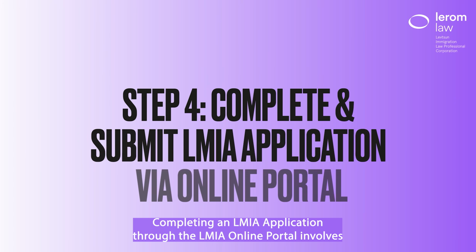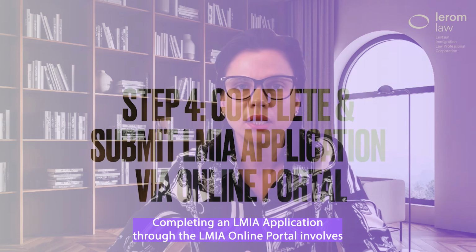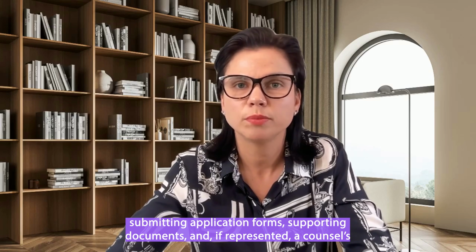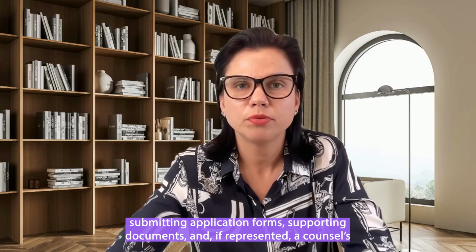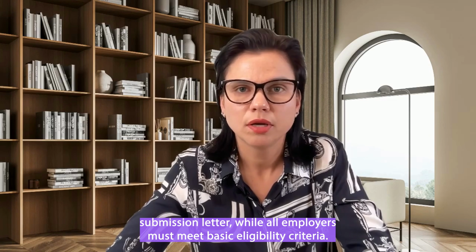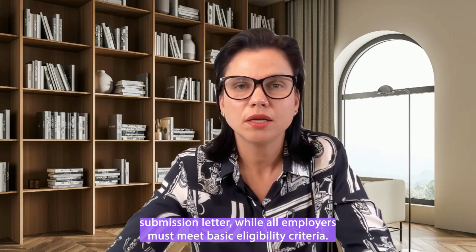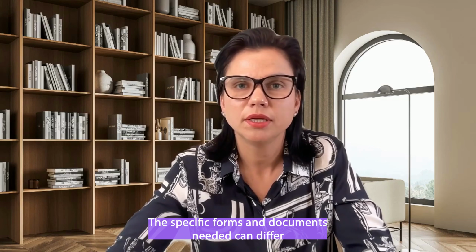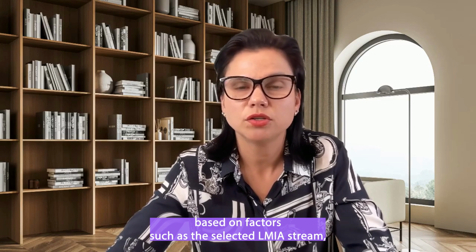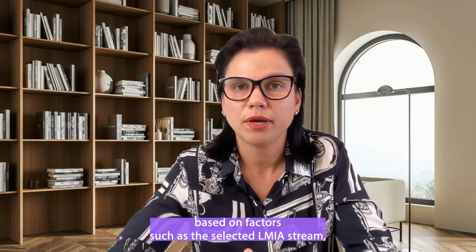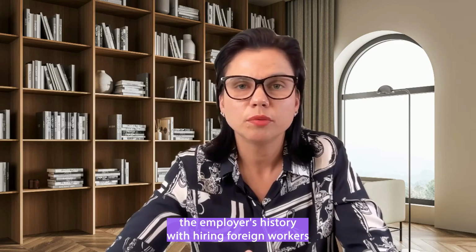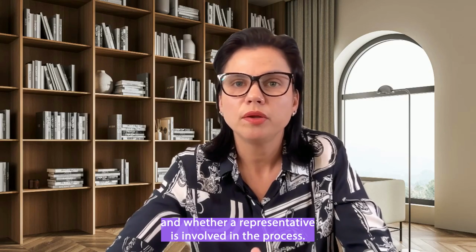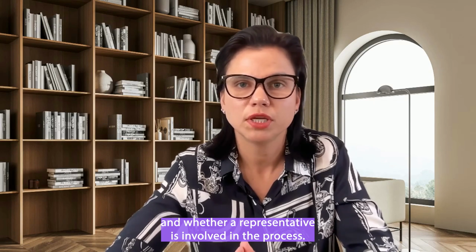Completing an LMIA application through the LMIA online portal involves submitting application forms, supporting documents, and, if represented, a counsel submission letter. While all employers must meet basic eligibility criteria, the specific forms and documents needed can differ based on factors such as the selected LMIA stream, the employer's history with hiring foreign workers, and whether a representative is involved in the process.